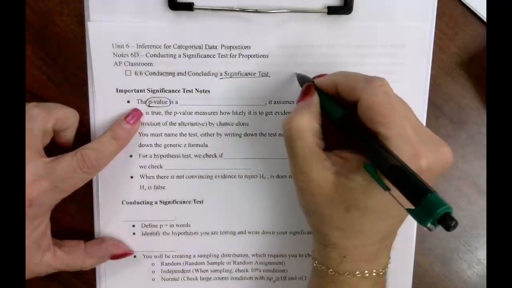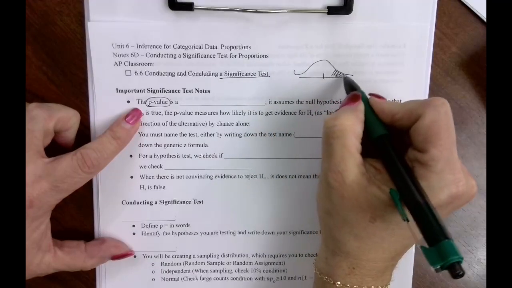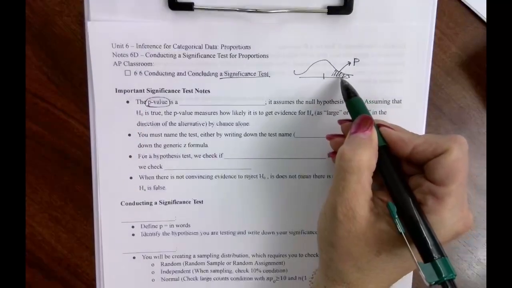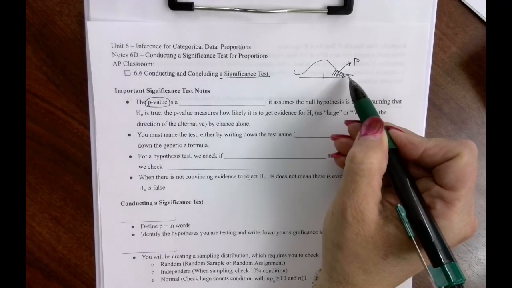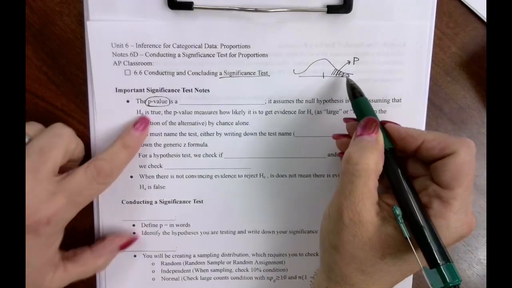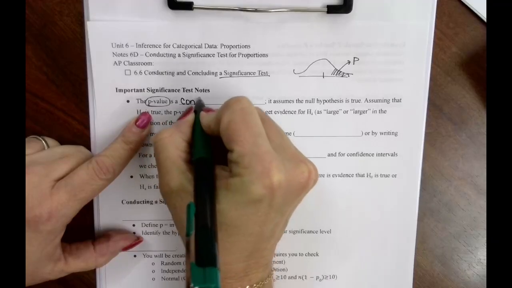When we did a normal distribution, we always went in here and said, okay, we've got this area, and we called this area p. It was our proportion, our percentage, and we just called it p. But now we have something called a p-value, and our p-value is our conditional probability.